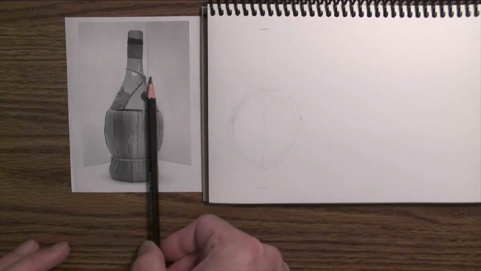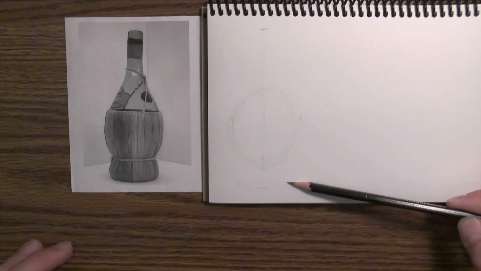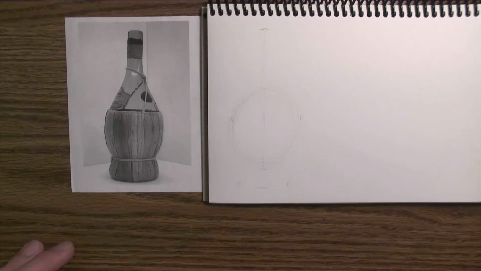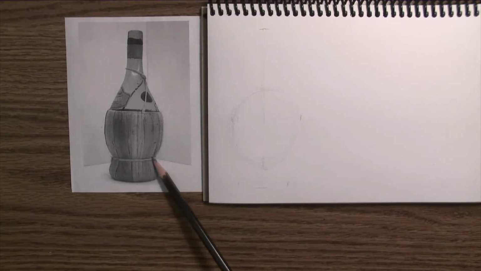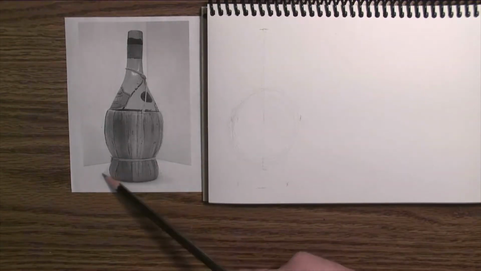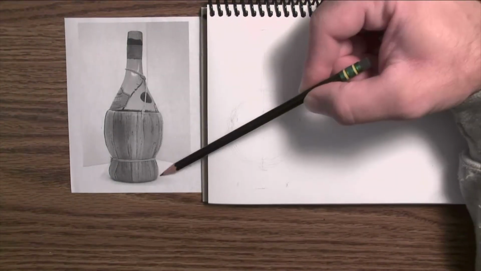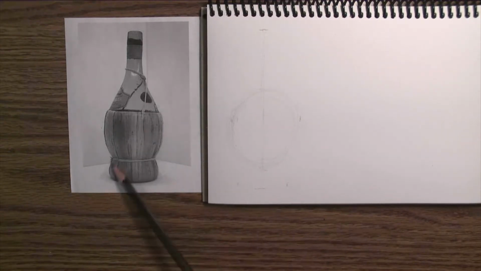Now I want to look at the width of the base. I can see the base is a little bit narrower than the width of the sphere. If I look at this shape here, I've got that ellipse at the bottom. It's curved here, but if I look at what that most basic shape is, I can see that there are two straight angled lines on the bottom edge of that bottle. That tells me if those are straight, they're going to come up straight and hit that center line, and that tells me that this shape here is a cone.